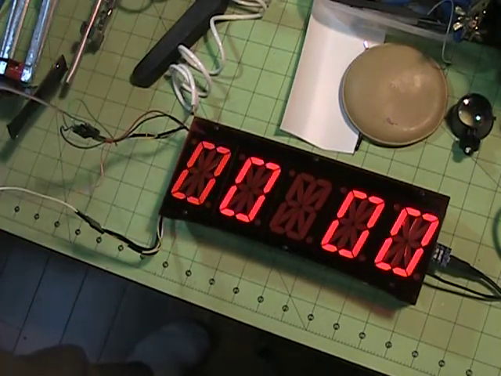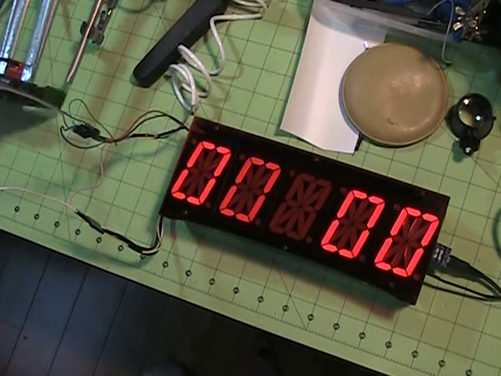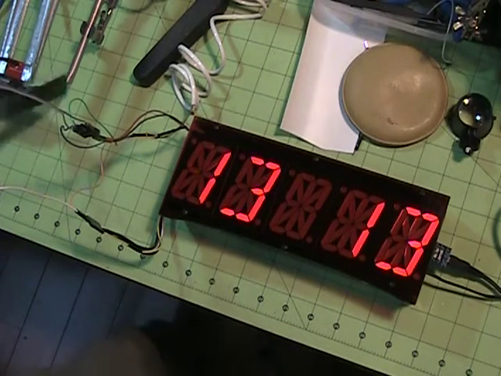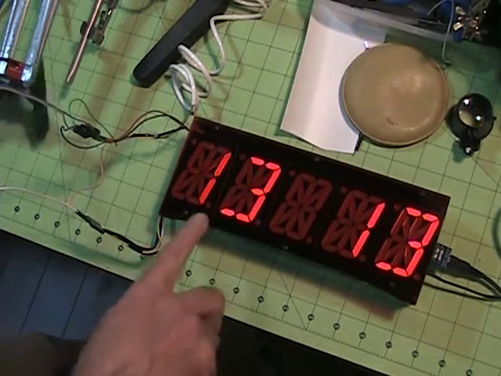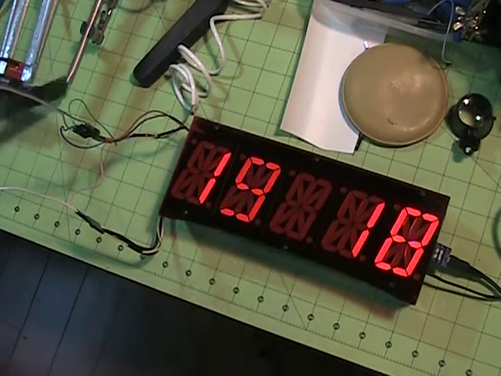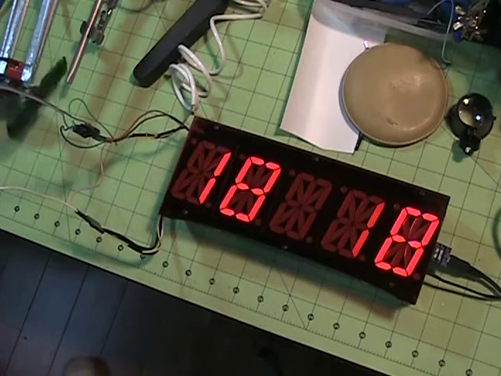Let's fire it up, see what happens. We won't see anything until the first gate interval of 6 seconds. See, we've got 13, or 130 RPM. Actually, that's 190. It's a little bit hard to read this in a bright light.